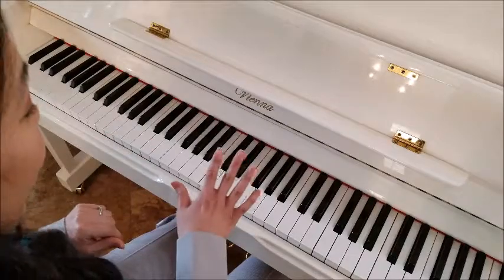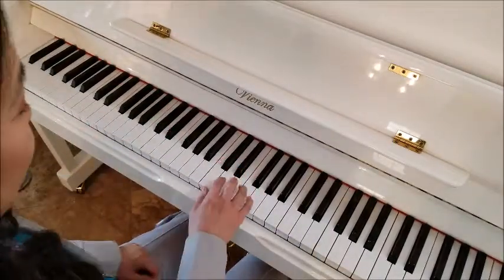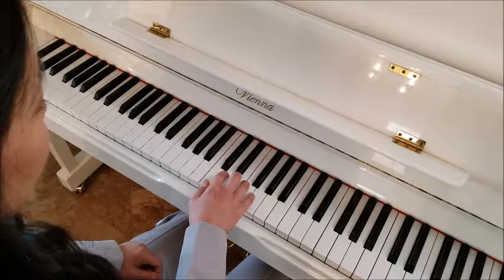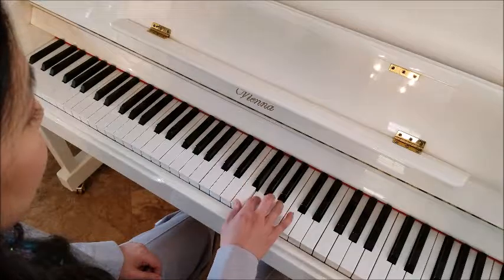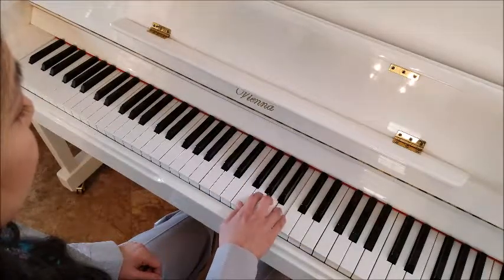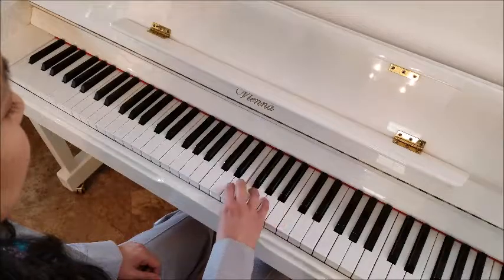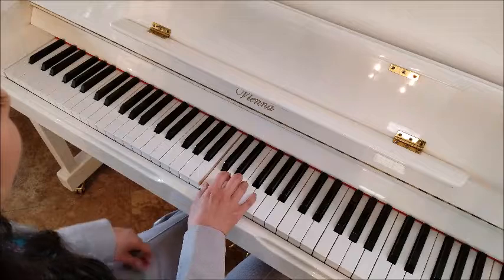Let's do right hand and then left hand, and we'll do each one time up and down. Let's try it. Left hand.